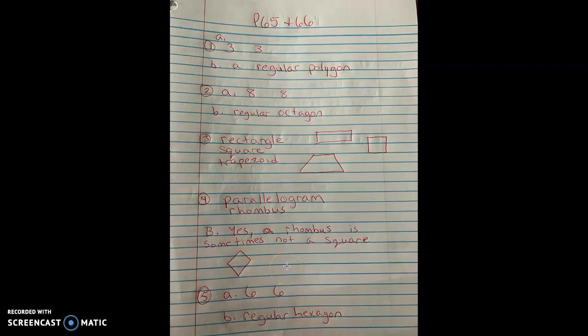On question number 5, it has 6 angles and 6 sides, so it is a regular hexagon. If you have any questions, Google those shapes on YouTube and you can watch some videos about polygons.